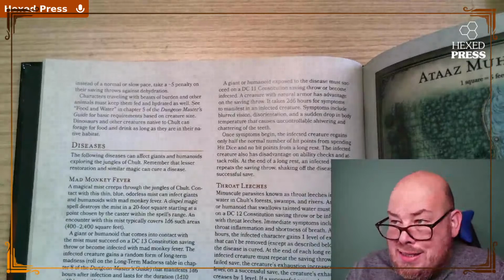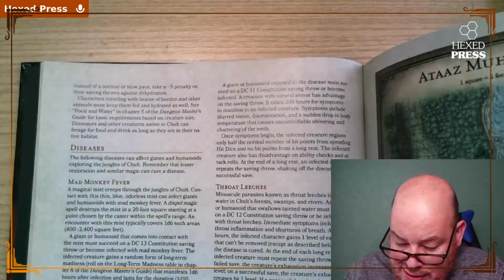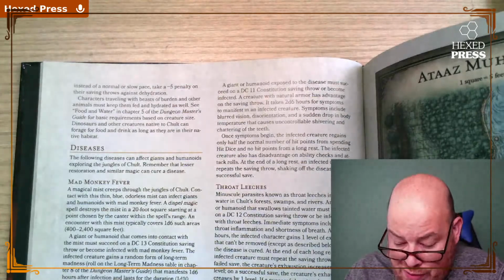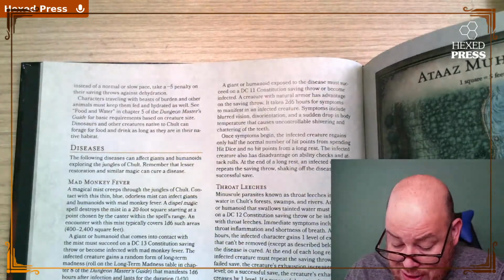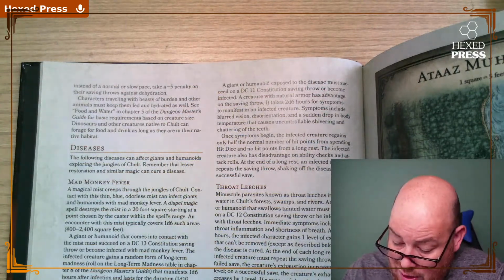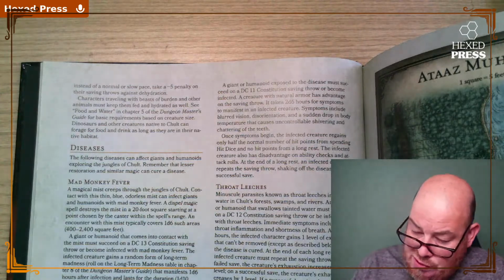We got some diseases. Always love me some diseases. I'm not going to go through these in super depth. So we got mad monkey fever you can catch, shivering sickness you can catch, throat leeches, and then some of Chult is undead territory. And then they've got a map showing us where that is. So that's kind of just a Chult thing.